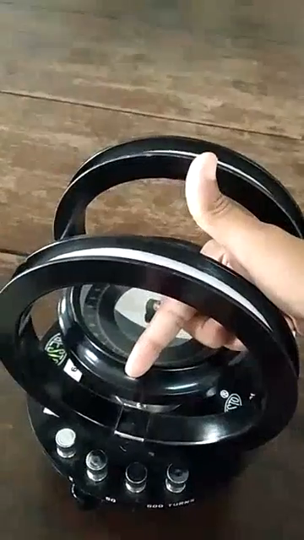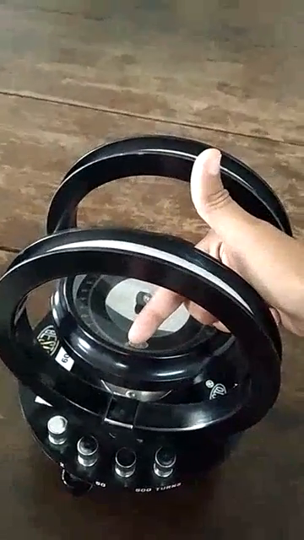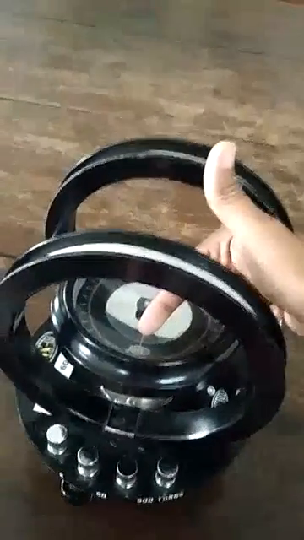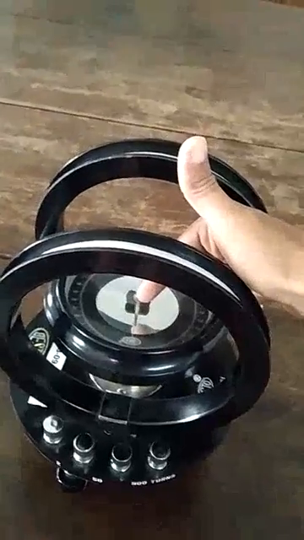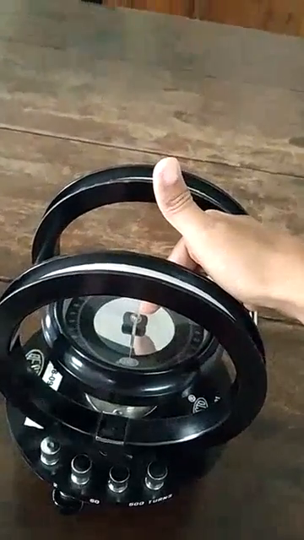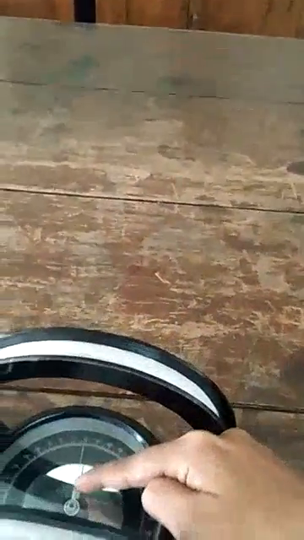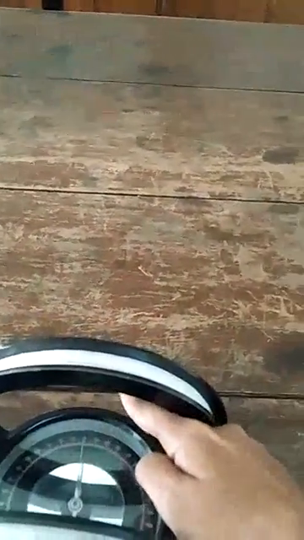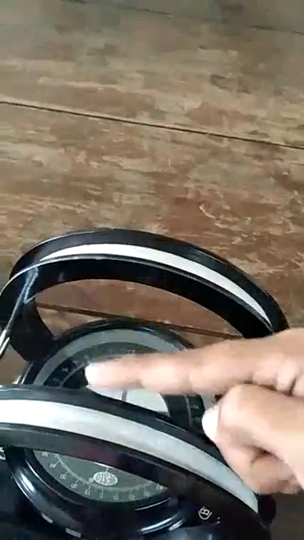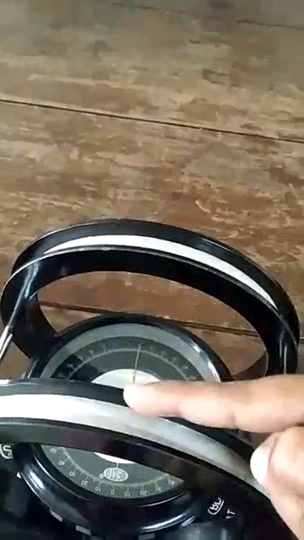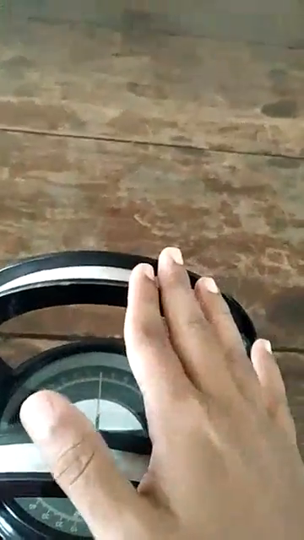In the same way, when we are moving away from the first coil, the magnetic field decreases, but at the same time we are moving nearer to the second coil, so the magnetic field increases. That's why the magnetic field created between these two coils will be uniform.